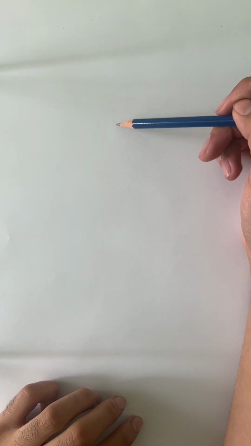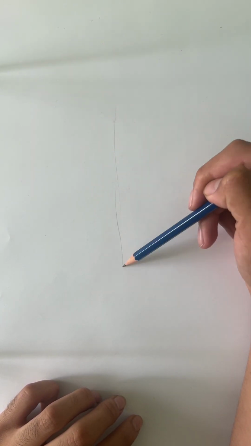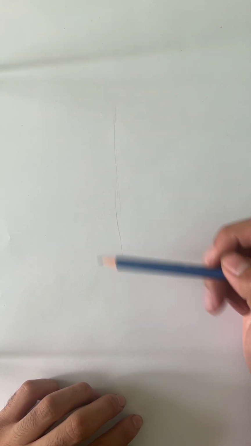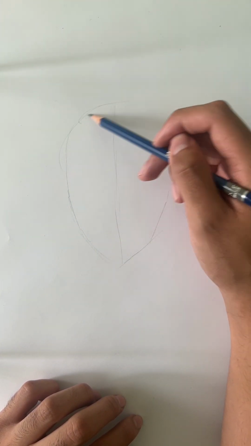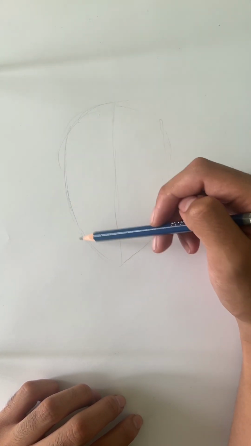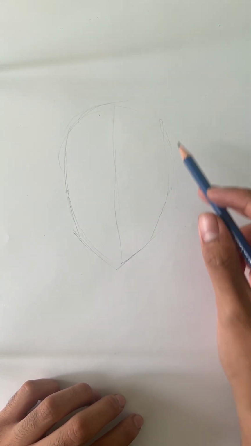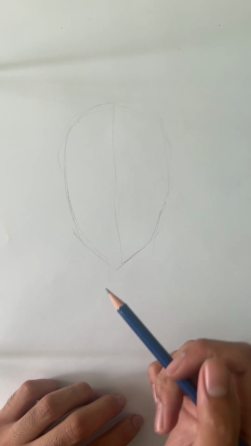Okay, so for this I'm just gonna draw a straight line just so I can gauge the face symmetry. Shadow or jawline. This isn't perfect because faces aren't perfect, and this is just a rough sketch.